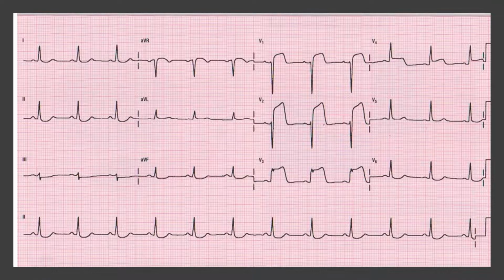So let's take a look at this strip. Again, develop the system, go from lead to lead. Let's take a look at lead 1. Lead 1 appears to be slightly depressed. Lead 2 appears to be slightly depressed. Lead 3 appears to be depressed. AVL appears to be slightly elevated, and AVF is depressed. V1 is elevated. V2 is severely elevated. V3 is elevated. V4 is elevated. V5 is normal. And V6 is depressed.